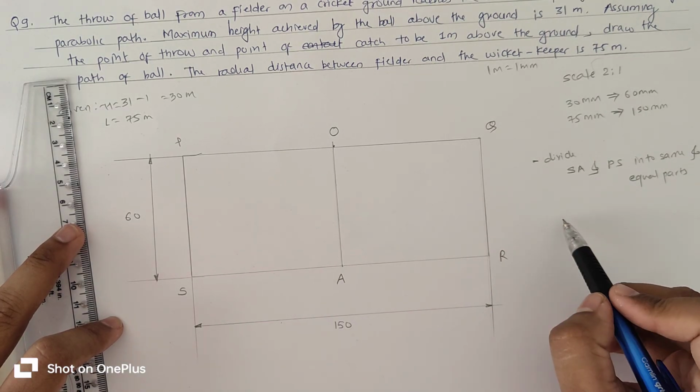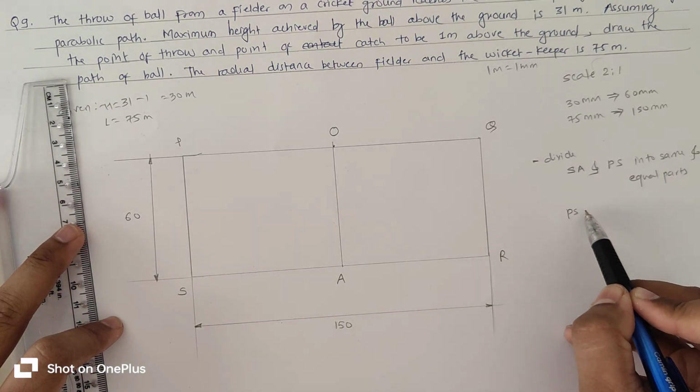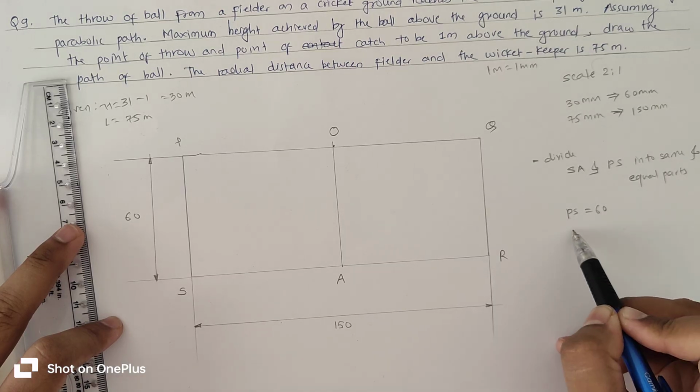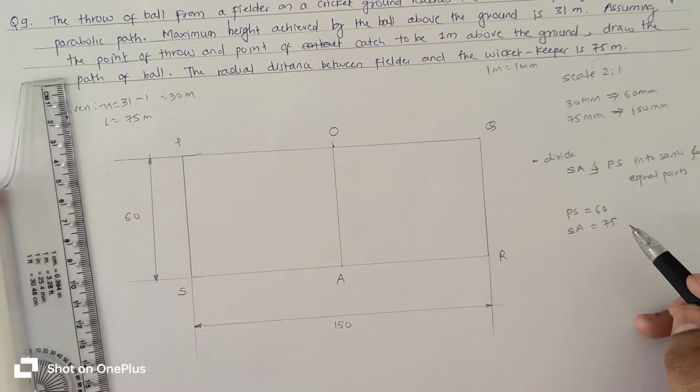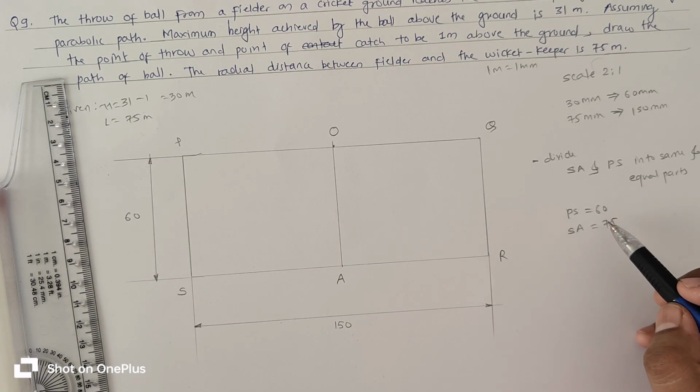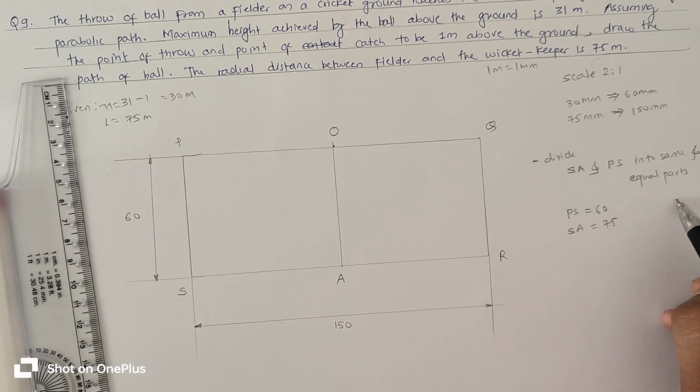So PS is equal to 60 and SA is equal to 75. We can divide both lengths into 5 parts. If we divide PS into 5 parts, it becomes 60 by 5, that is 12.